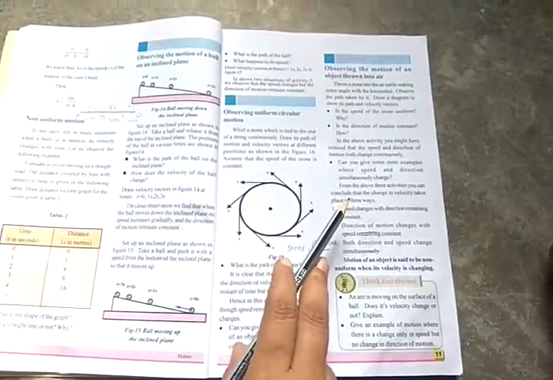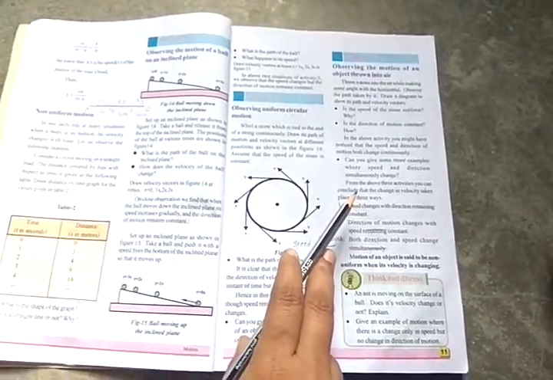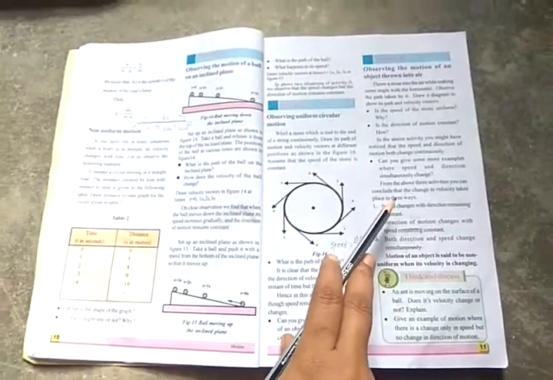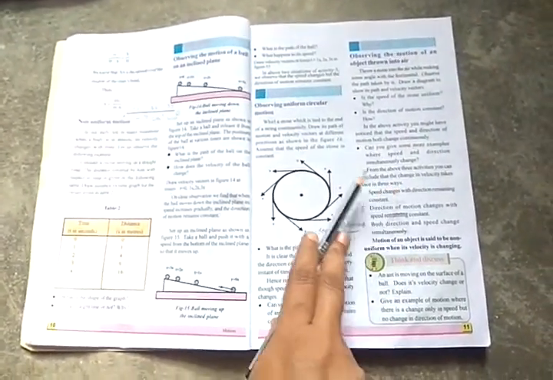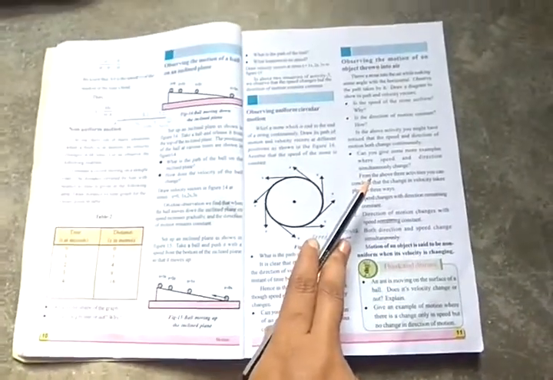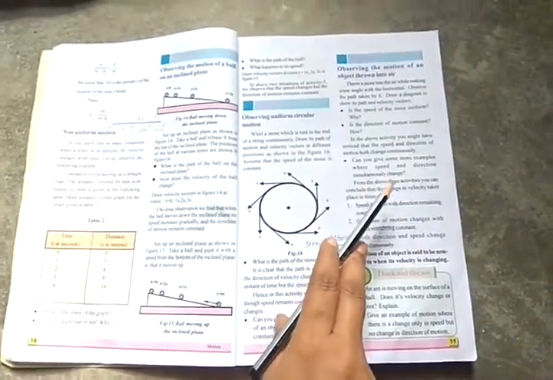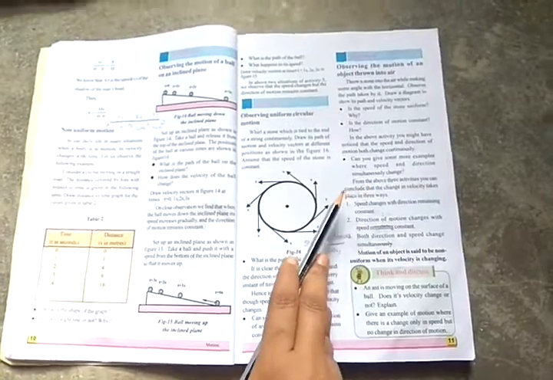So in the above activity, you might have noticed that the speed and direction of motion both change continuously.